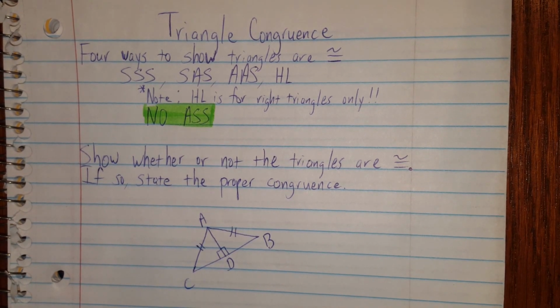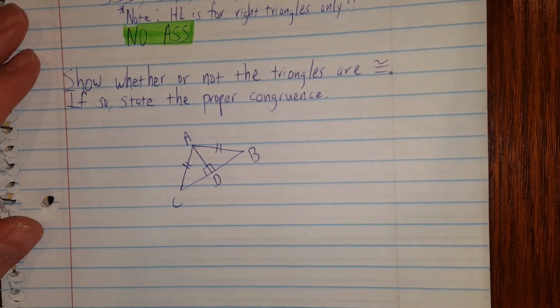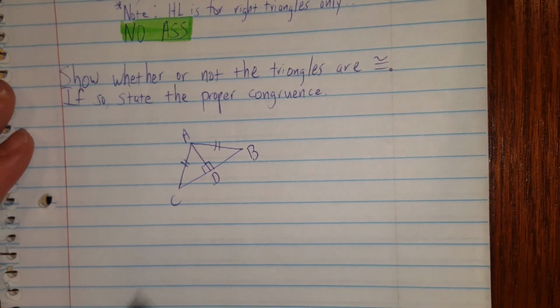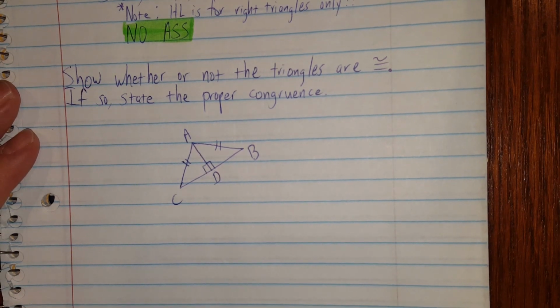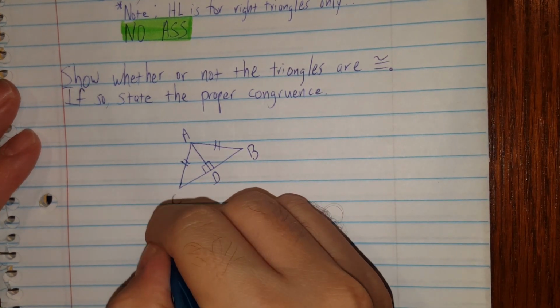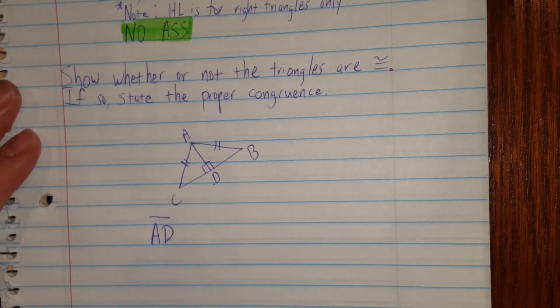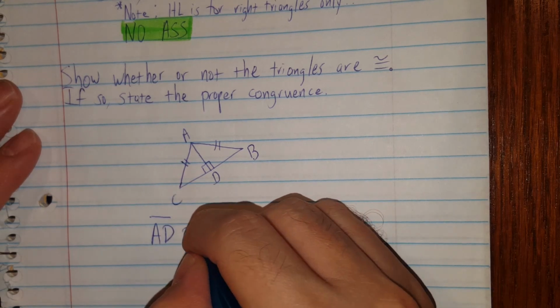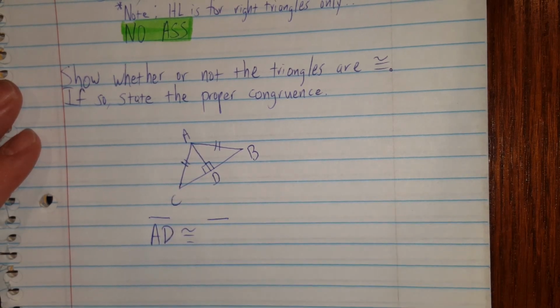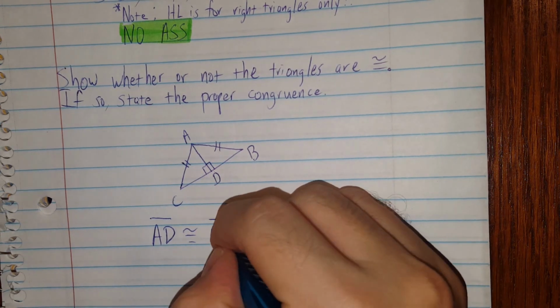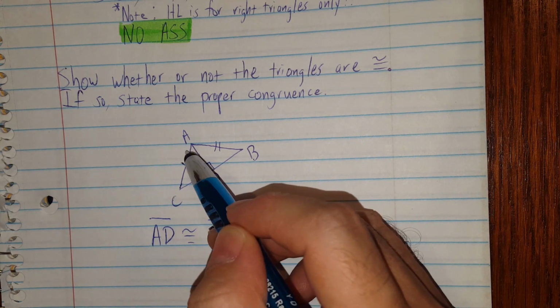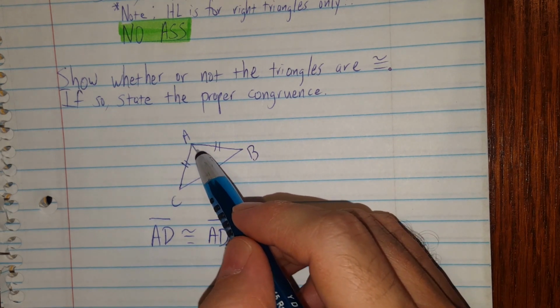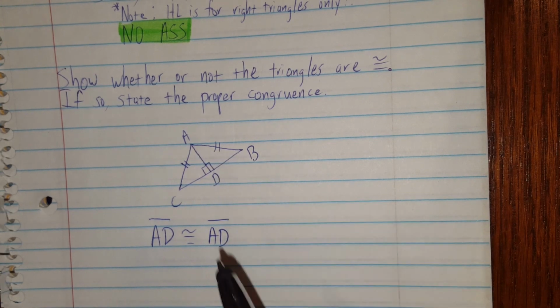Okay, so first thing that I can notice right off the top is that I have something with AD. Well, this side AD, I can write the following statement. Segment AD, that's what this line over letters means, is congruent to segment AD. So this side right here from, say, this triangle is congruent to this side that's part of this triangle.